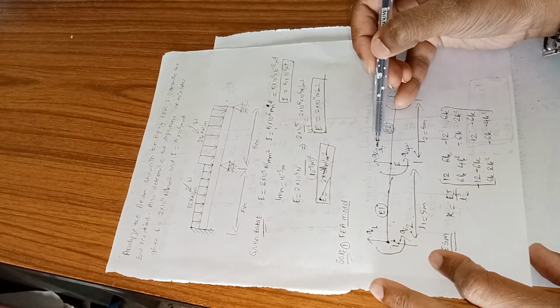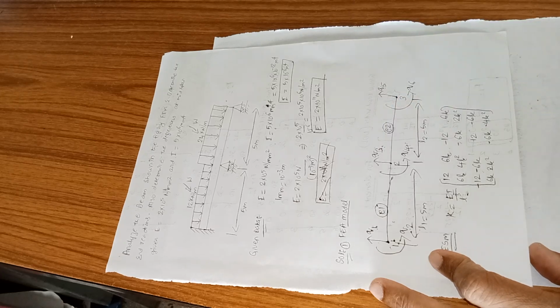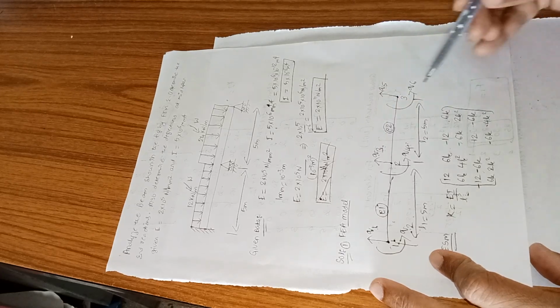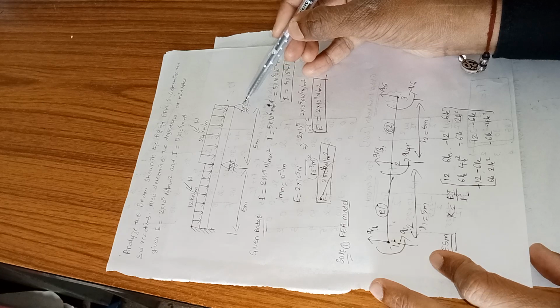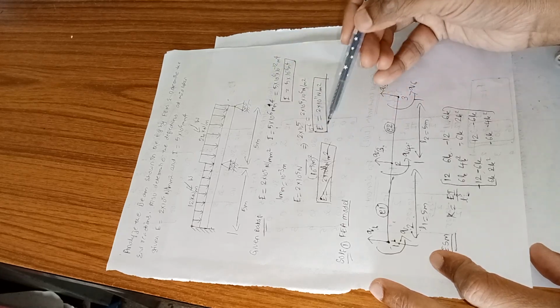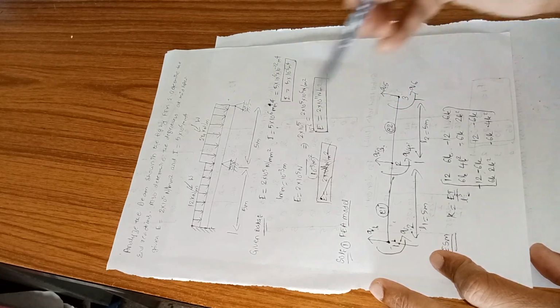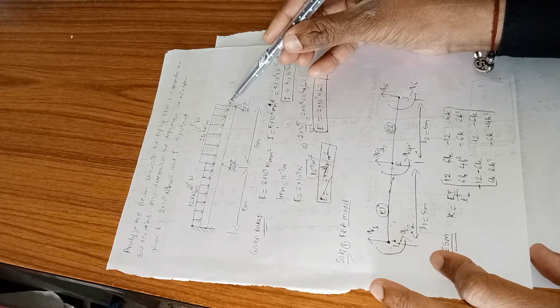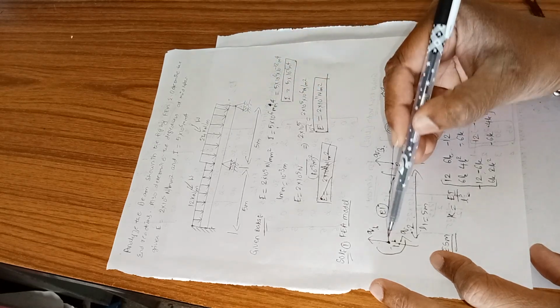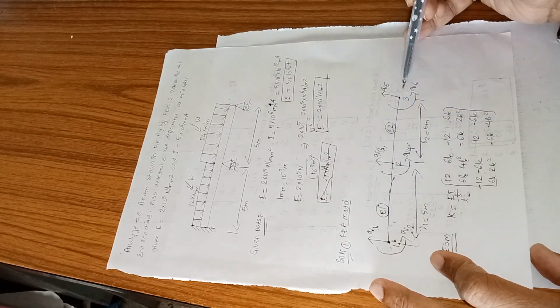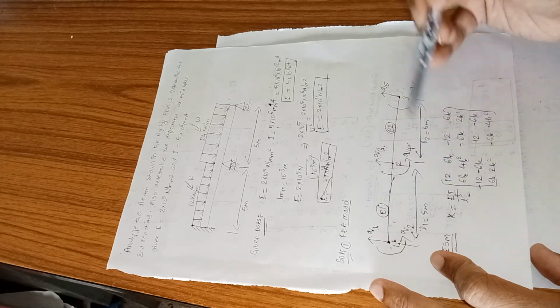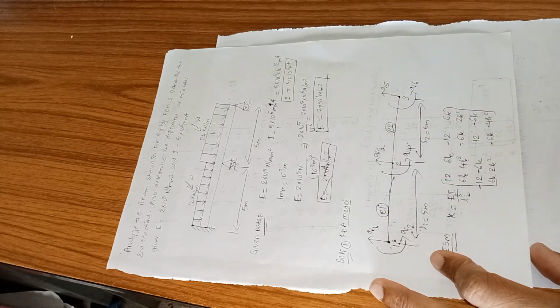Therefore third, the number corresponding to 3, that is third row and third column, I'm also going to eliminate. Similarly at node 3, here you have another roller support. Roller can move angular but roller can't move straight, that is linear. Therefore fifth row and fifth column also I'm going to eliminate. Therefore first row, second row, third row, fifth row, first column, second column, third column and fifth column, I'm going to eliminate all of them.